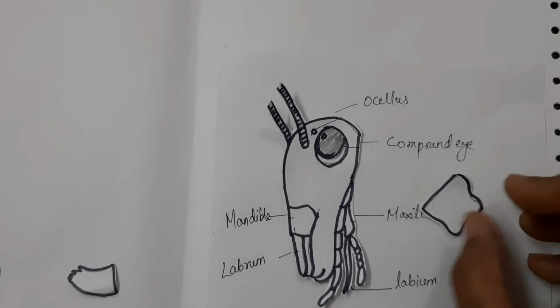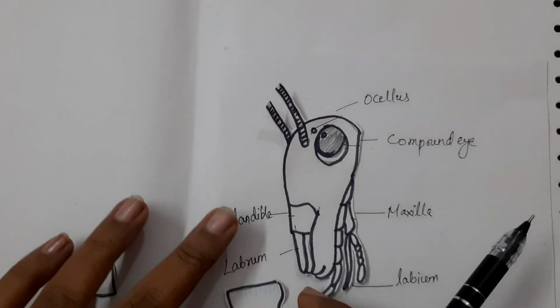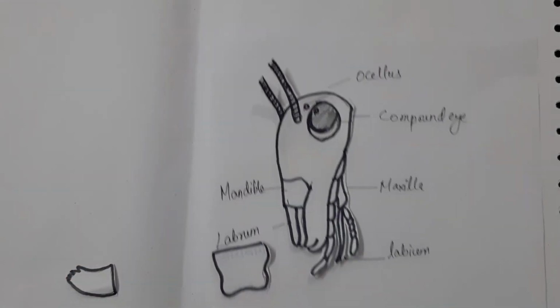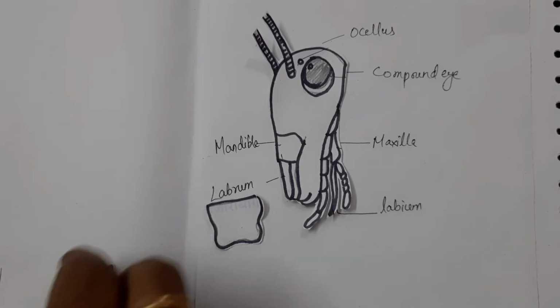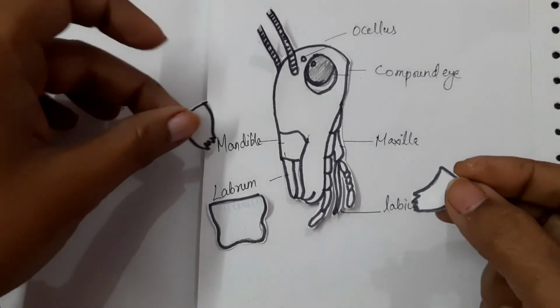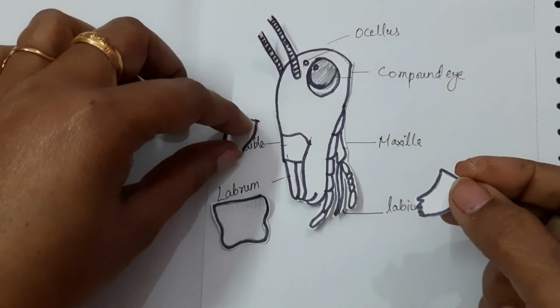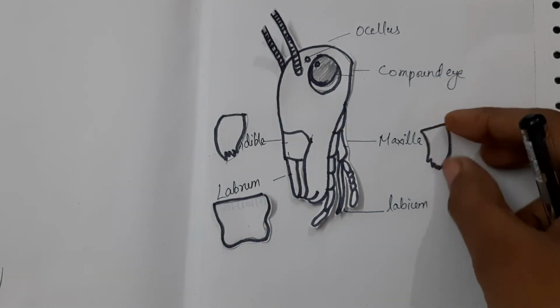This one is the labrum. I'll just place it below. Now the next one is the mandibles. Mandibles are actually on both sides of the mouth, placed like this.